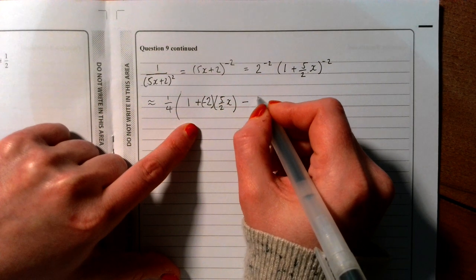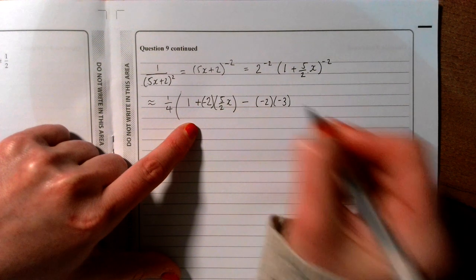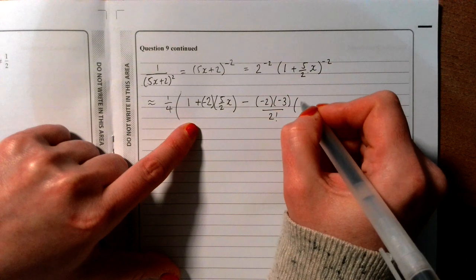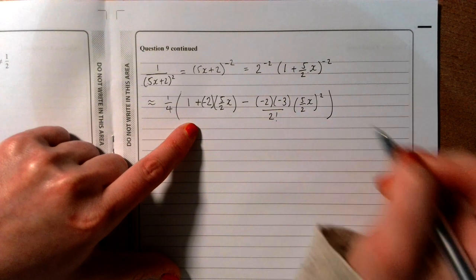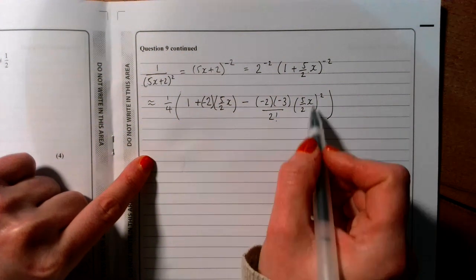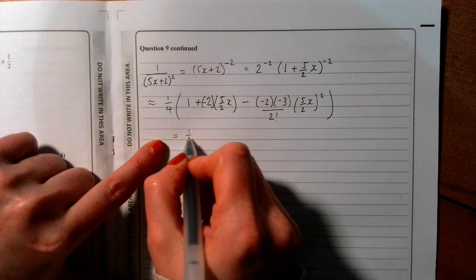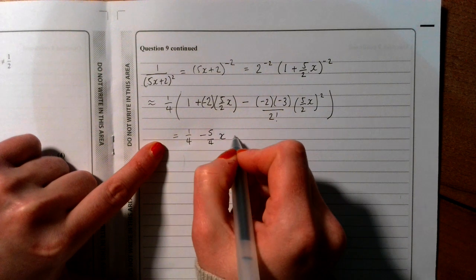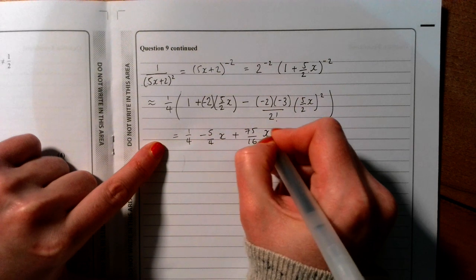And then the next term would be minus 2 times subtracting 1 from the power, all over 2 factorial, 5 over 2x, all squared. And it only wants me to go up to my squared term. So then if I simplify all of this and times my quarter in, I get a quarter minus 5 over 4x plus 75 over 16 x squared.